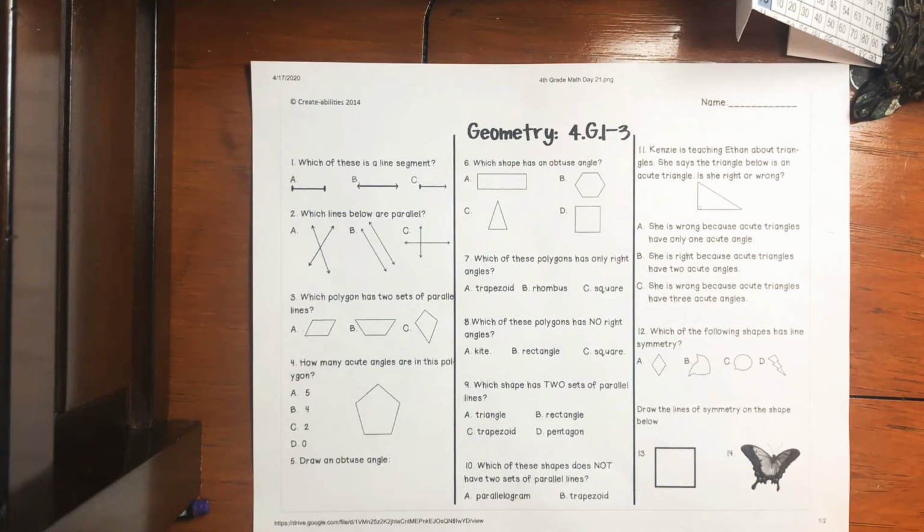If you remember the difference between line segments, rays, and lines, think about when we did the movements with our hands and with our arms. It's asking which of these is a line segment. Well, I know that a line goes on in both directions forever, so if I was going to do that with my arms, I would hold both of my arms out and keep my fingers pointed out.